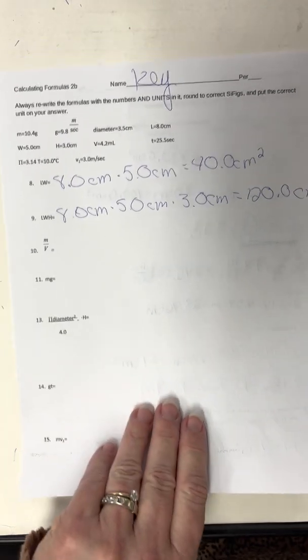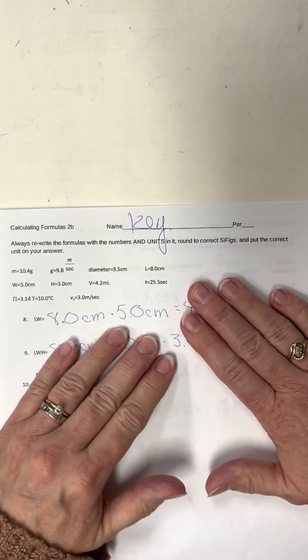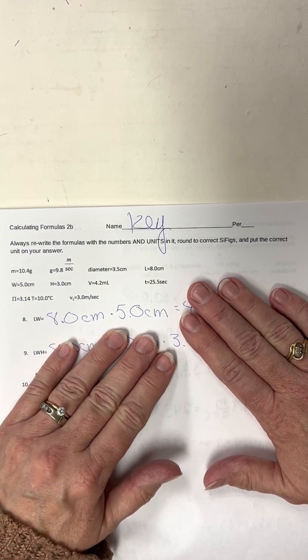Okay, so you are going to flip it over and you're going to do the backside on your own. Just to get you started, 8.0 centimeters times 5.0 centimeters is the first rewrite. For some reason, a lot of times when kids start rewriting the page on their own, they stop redoing the formula. And you get a point for rewriting the formulas with the numbers and units in it. You get a point for the number answer rounded to the correct amount of digits. And you get a point for the unit.